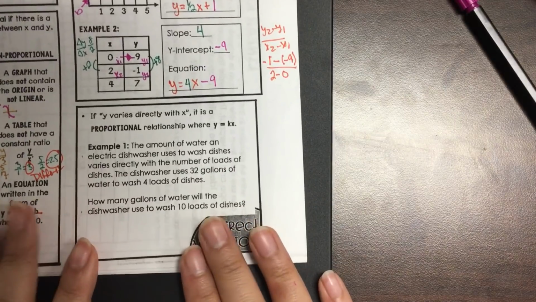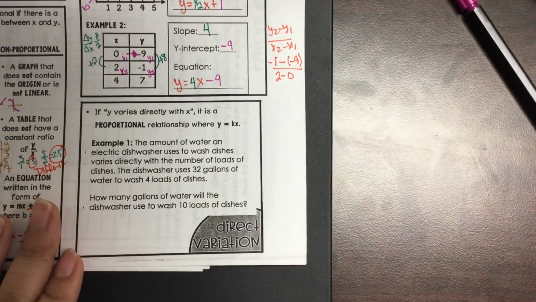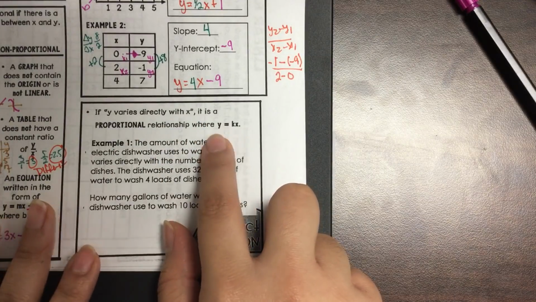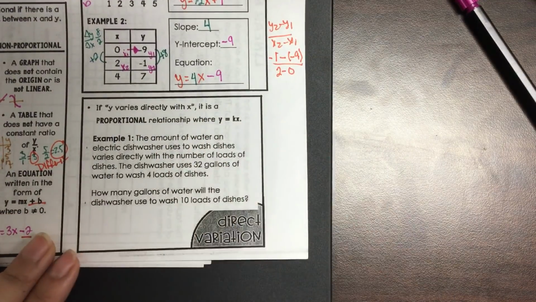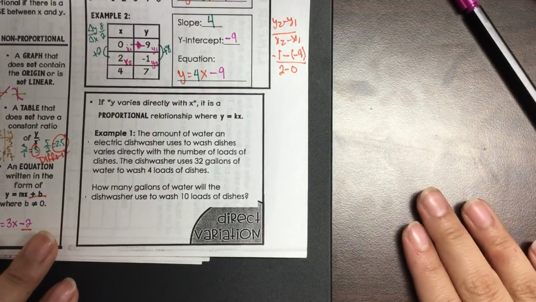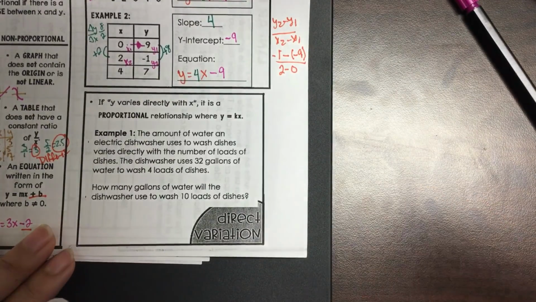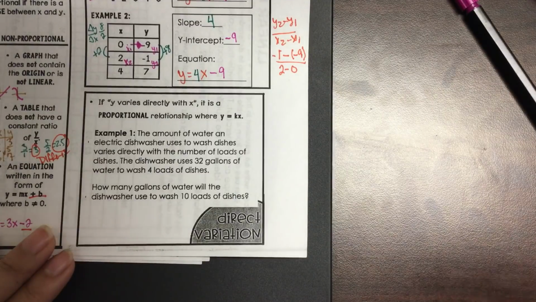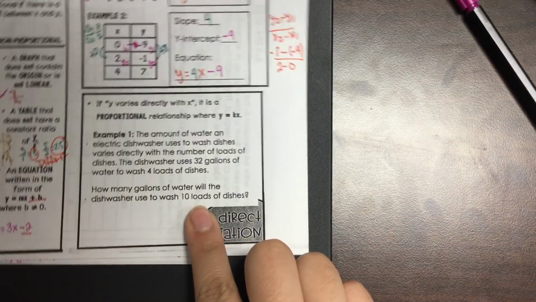So when we have proportional relationships, we have direct variation. So y varies directly with x. It's a proportional relationship where y equals kx. So we have an example. The amount of water an electric dishwasher uses to wash dishes varies directly with the number of loads of dishes. The dishwasher uses 32 gallons of water to wash 4 loads of dishes. How many gallons of water will the dishwasher use to wash 10 loads of dishes?